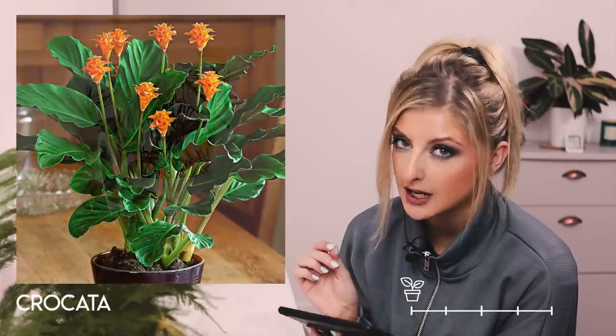Moving on. Next on the list, we have the Calathea crocata. I think that's what it's called. I think that's how you pronounce it. It's up on the screen.